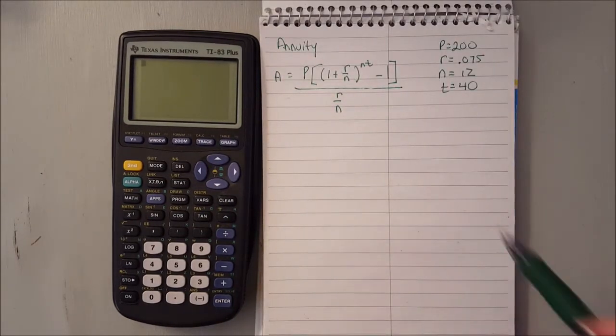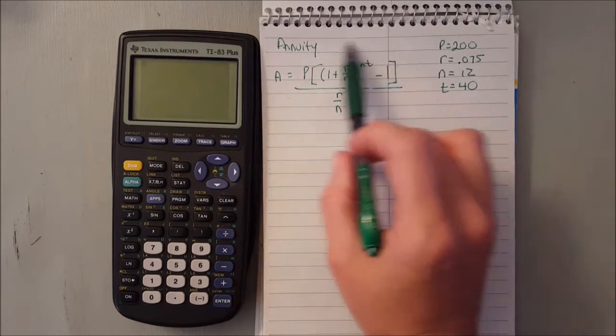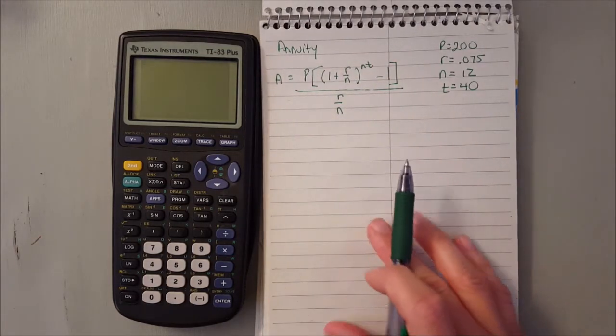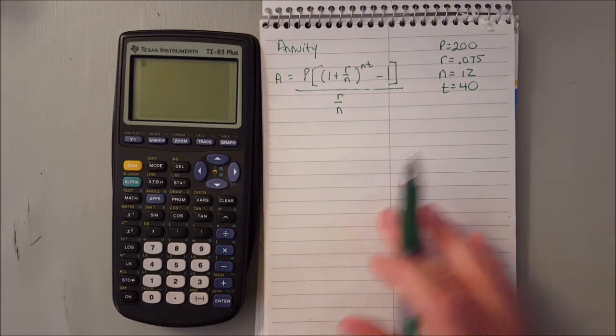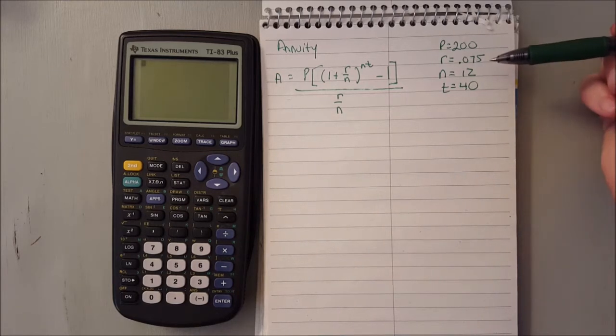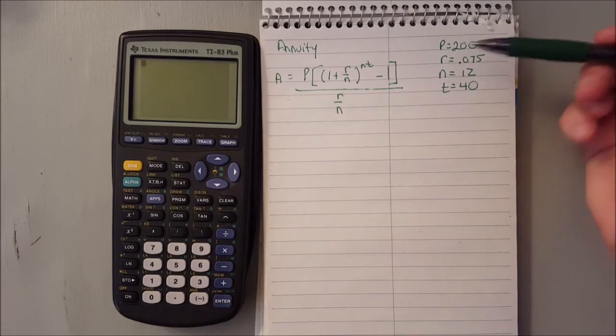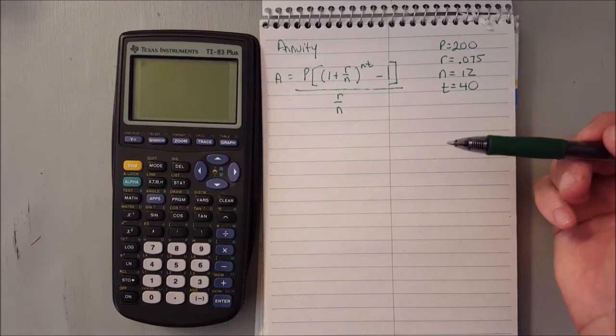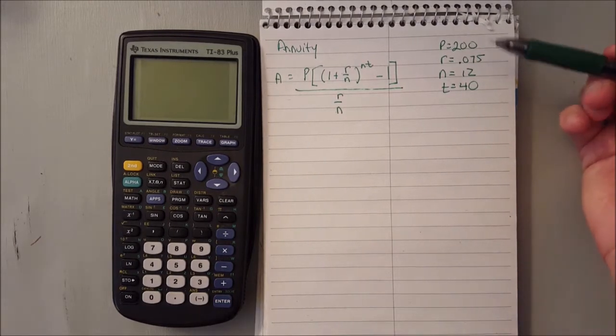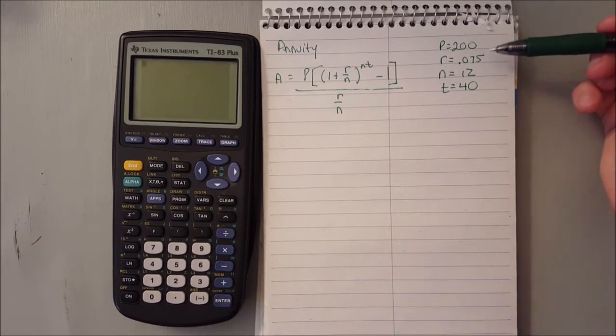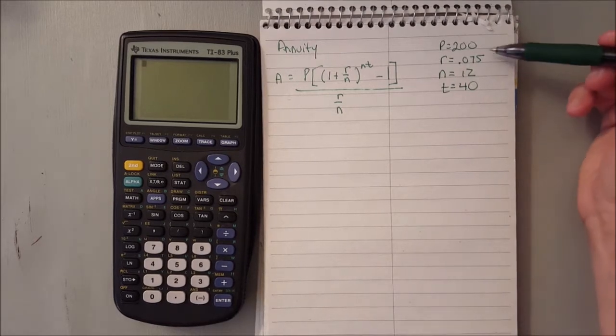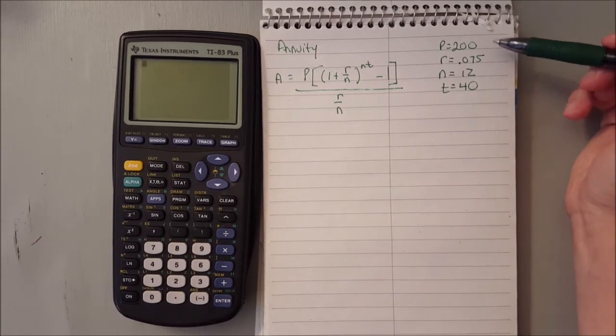So here's the formula for the future value of an annuity. I just laid out some numbers here that we'll sub in, and you can get the idea of how to use your calculator to do this. Let's say that my principal, my P, is 200, and that means I'm going to be giving $200 every time I make an investment.